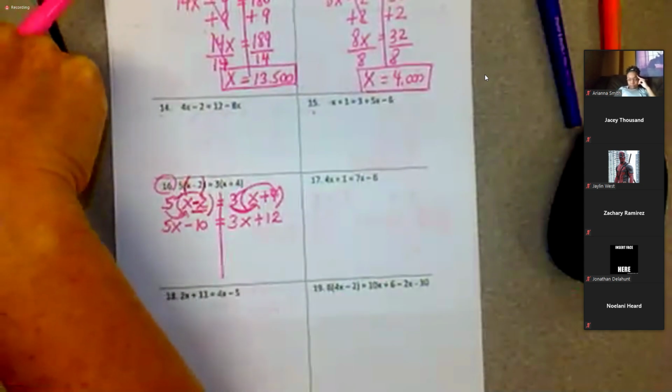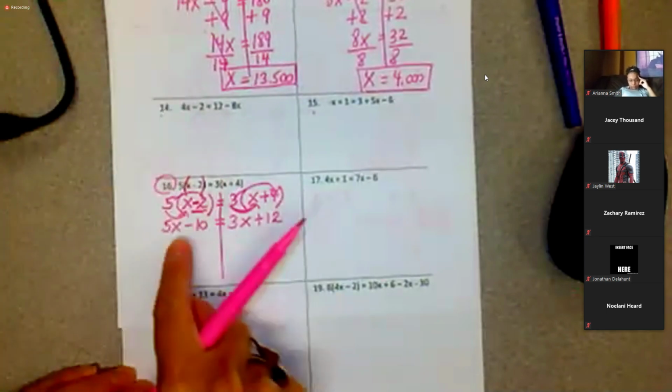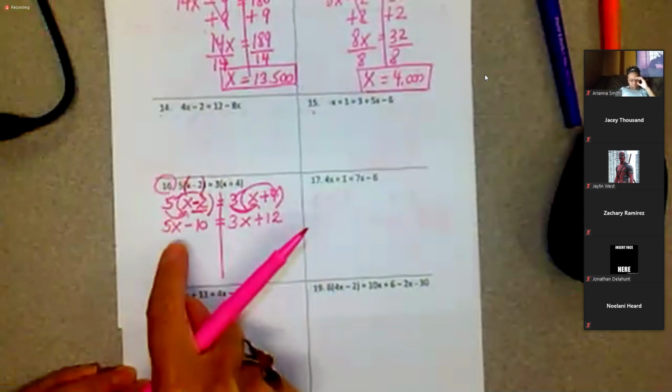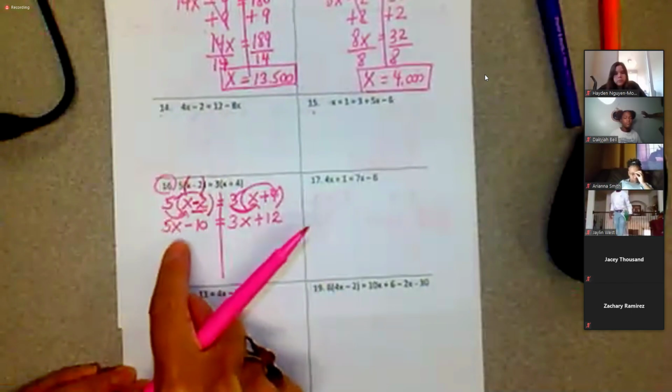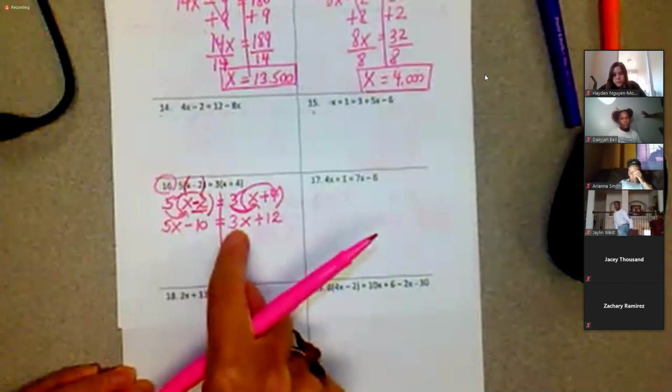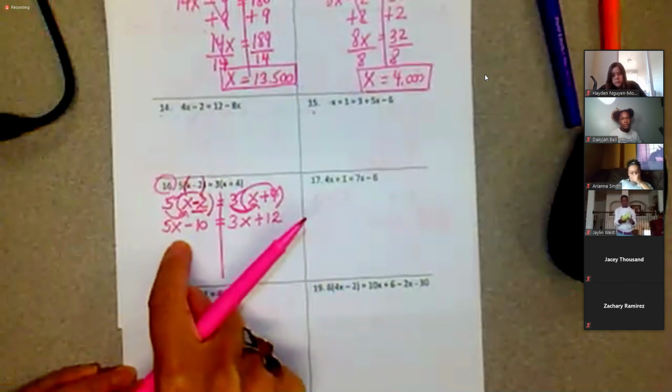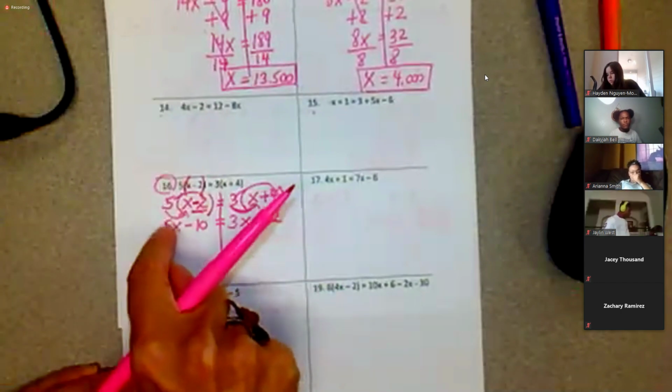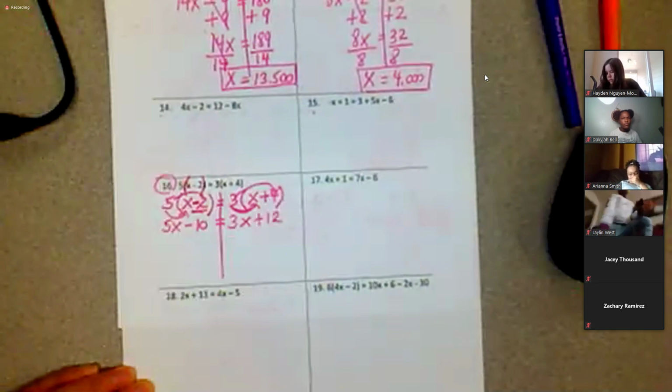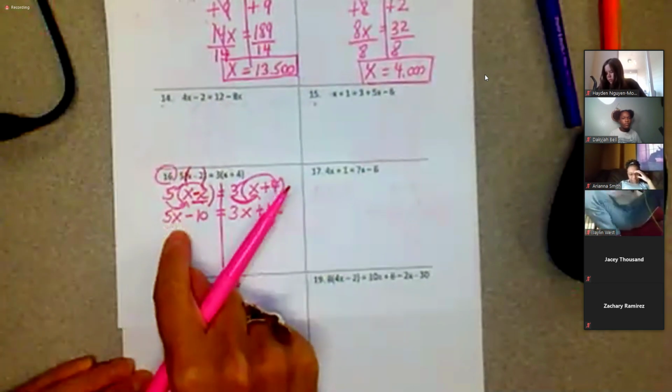Ava, are you paying attention? Ava, pay attention. Okay. I'm asking specifically, have you noticed that there's an x on each side rather than before where we only had an x on one side? Yeah, because you distributed. You distributed over to the side.